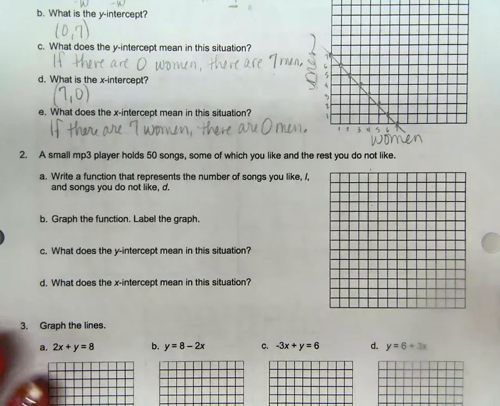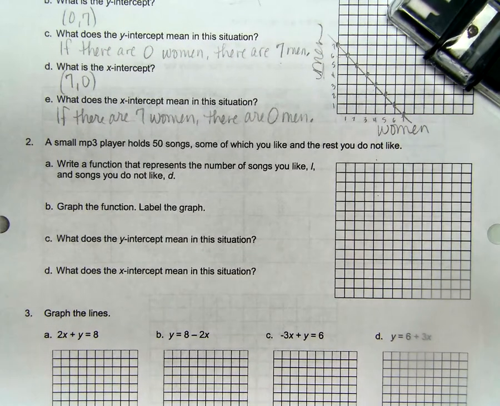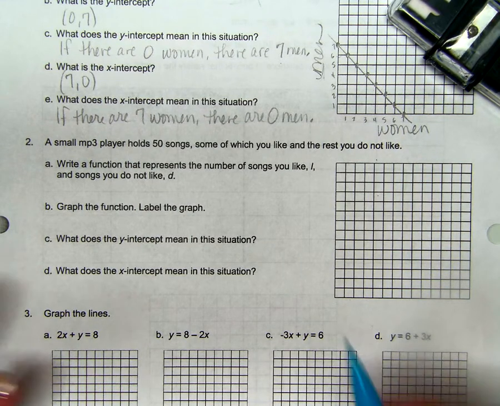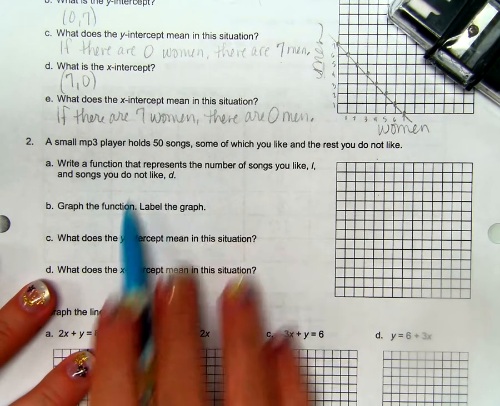Look at number 2. A small MP3 player holds 50 songs, some of which you like and the rest you do not like. Write a function that represents the number of songs you like, L, and the songs you do not like, D. Guys, how many times have you ever graphed an equation with M and W or L and D? So my obvious question is, is it possible? Well, yeah, because we just did it, right? Okay? We just have to keep it straight in our heads, don't we? Okay? So write a function. What's the function look like?